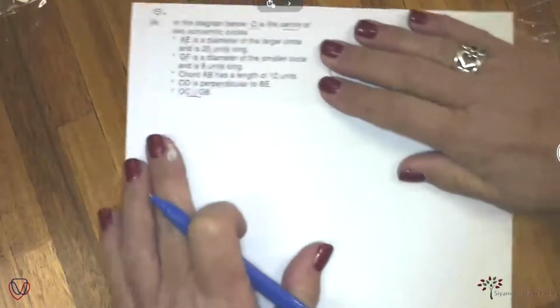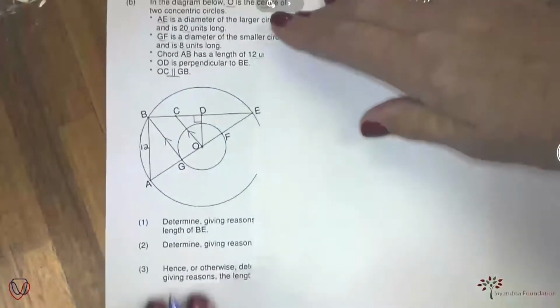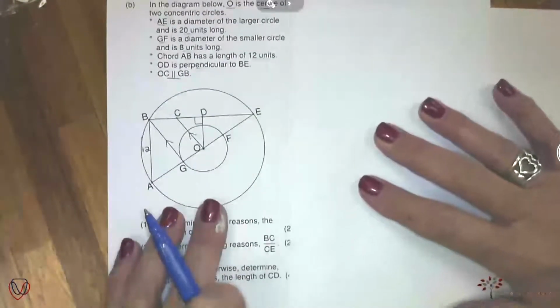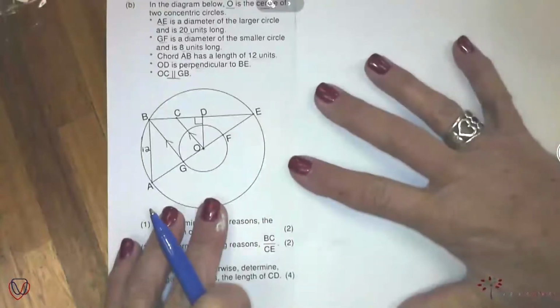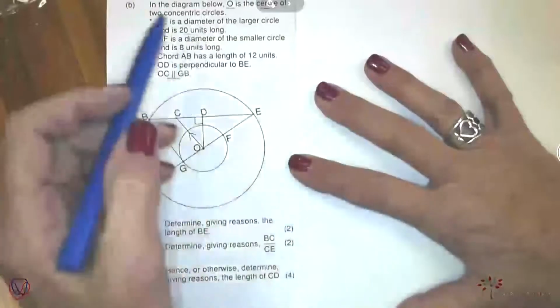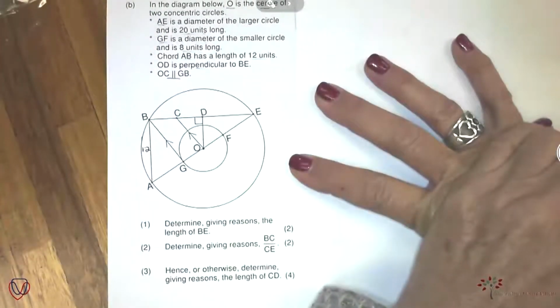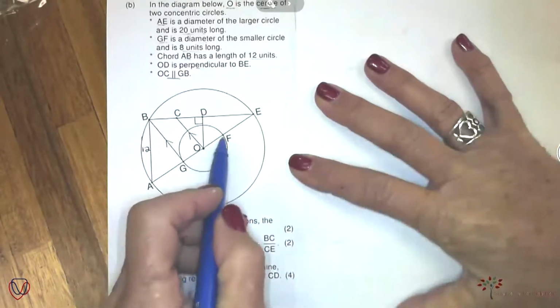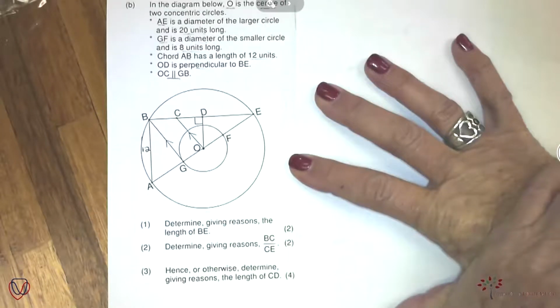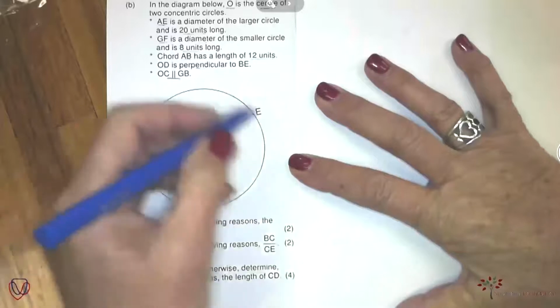In the diagram below, O is the center of the circle. Now let's have a look at our diagram. O is the center of the circle, and it's two concentric circles. What does that mean? They've got the same midpoint, but the one has got a small radius, and the other one has got a large radius. Okay? That's concentric circles. You can draw more in here.